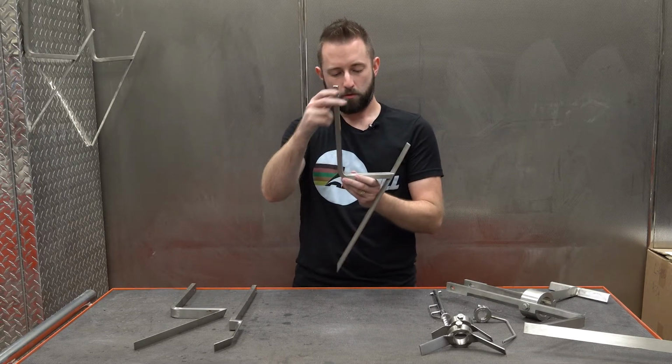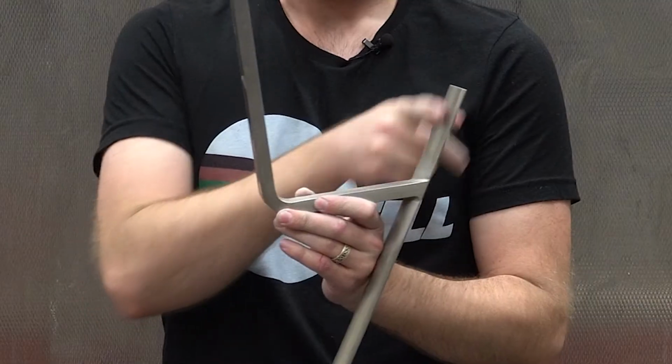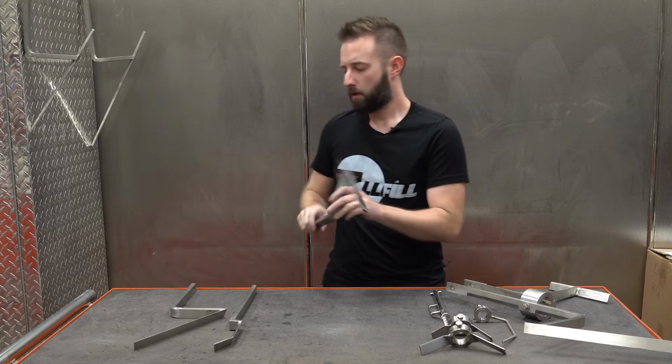This one we use on probably about 80 to 90% of all of our machines. It has this upper ear. It's sent with just about every one of the units that we ship out of this place.